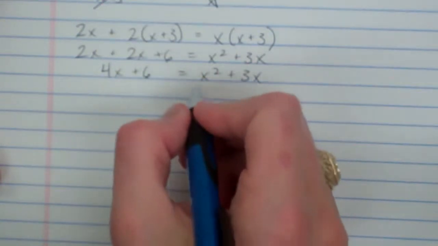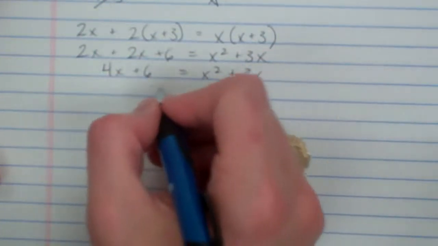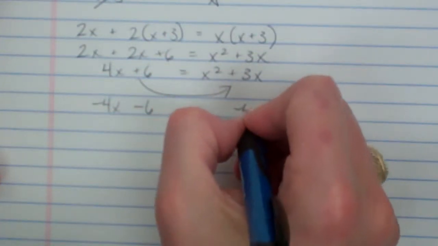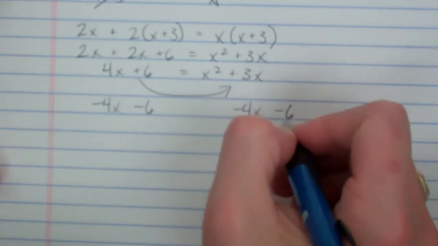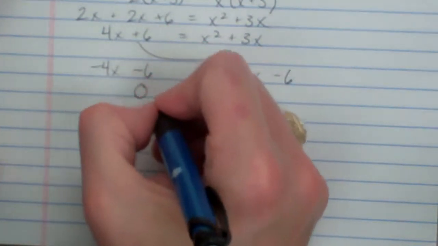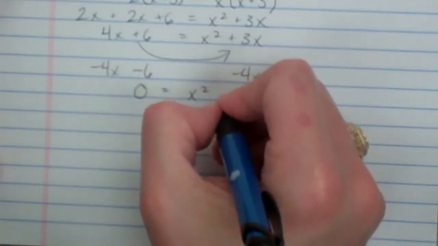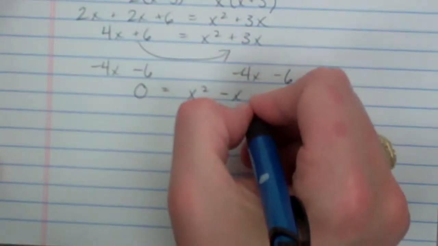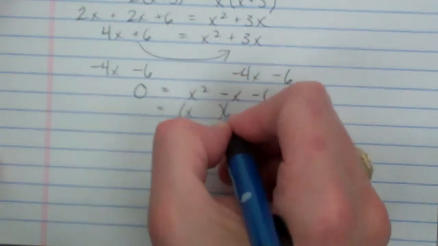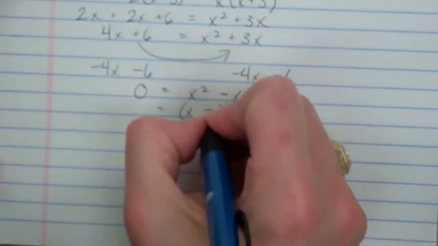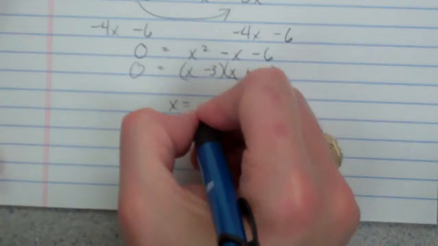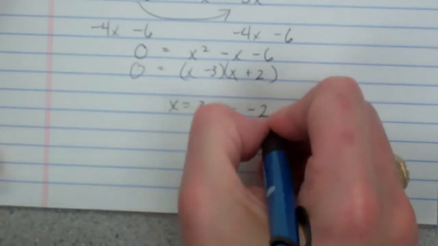Now I want to set it equal to 0, so I'm going to move everything over here. So minus 4X minus 6 minus 4X minus 6. All right? So this is going to be 0 equals X squared minus X minus 6. X is up front. Minus 3 plus 2. So X equals 3 or negative 2.